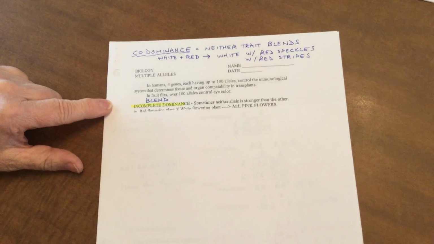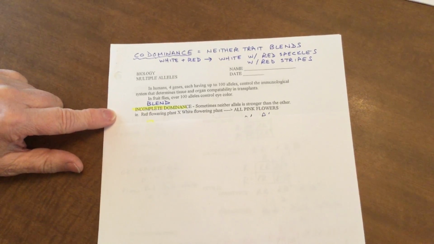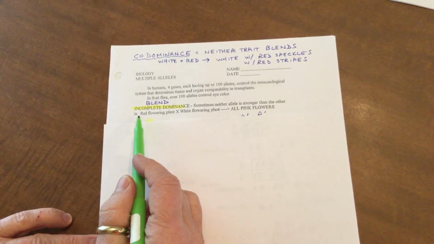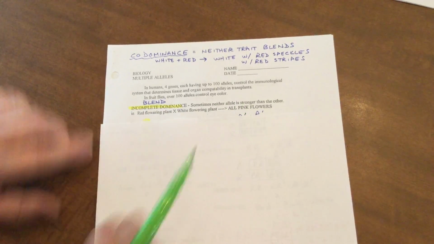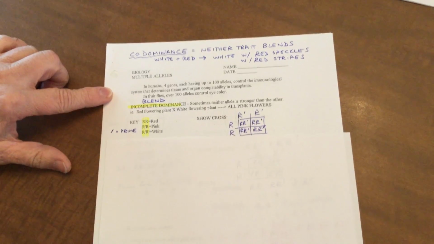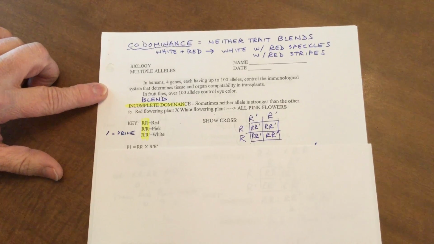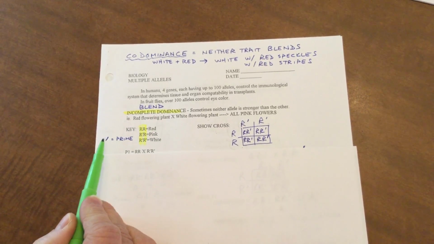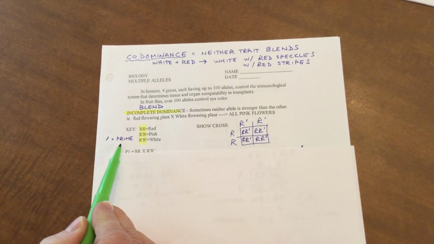This handout, though, is specifically about incomplete dominance, which is when you get an actual blend of colors. So in this case, yes, red and white makes pink. So we want to show how does that happen. So most of you have done this in first year bio, and I think the thing that's different for you here is the key. We use the little slash mark, which is the prime symbol.